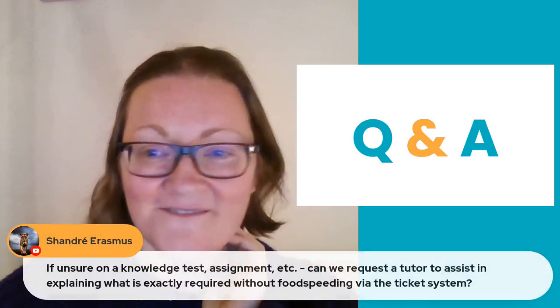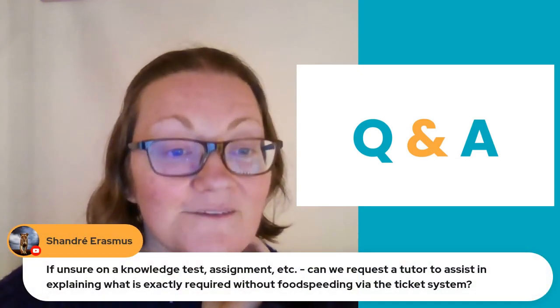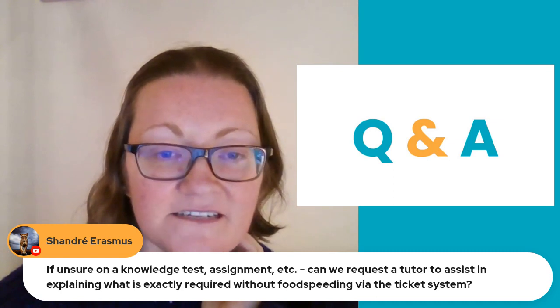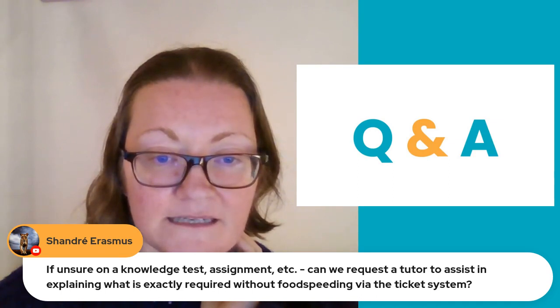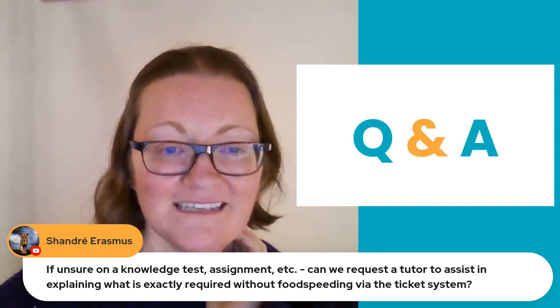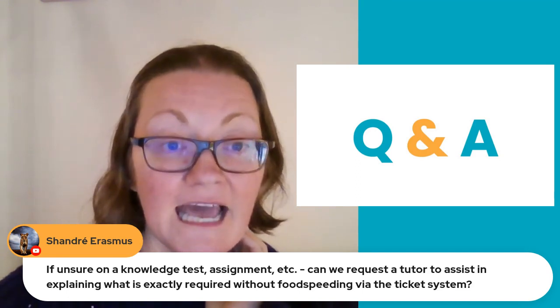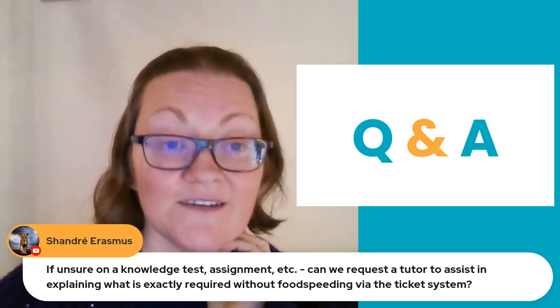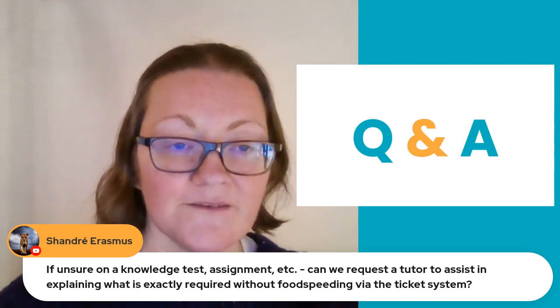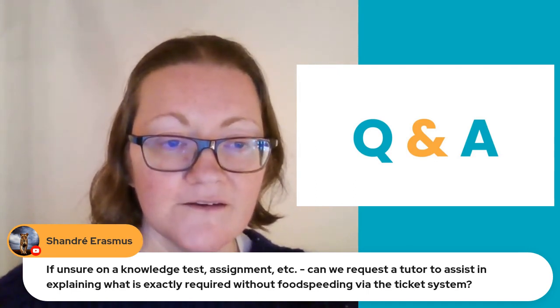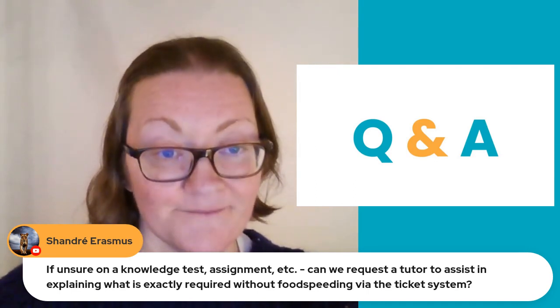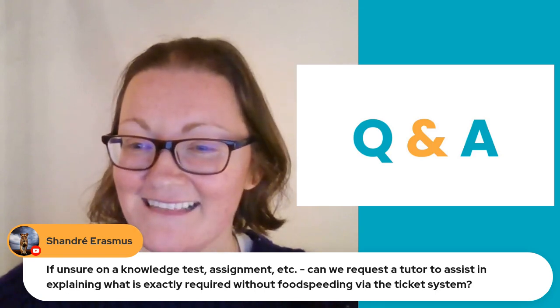Okay, Chandra, if unsure on a knowledge test, assignment, etc., can we request a tutor to assist in explaining what is exactly required without food speeding via the ticket system? I'm not sure what you mean here by food speeding, I'm afraid. But Chandra, you've got to go through tickets, I'm afraid. You don't have any other way to contact the tutors. So yeah, send a ticket is my answer. All right, thank you.